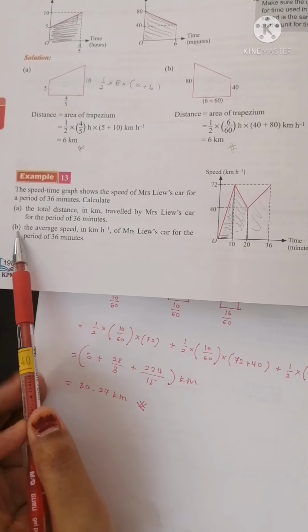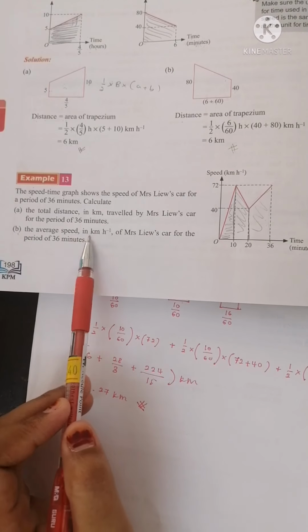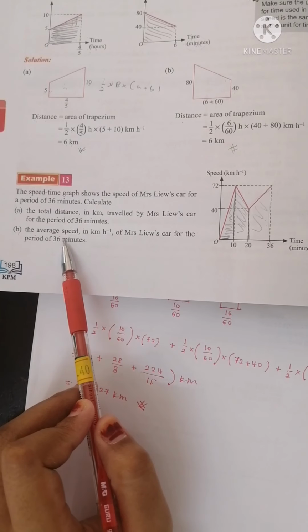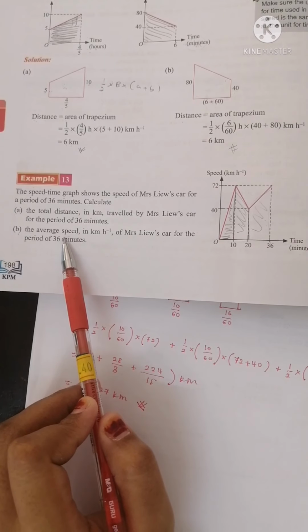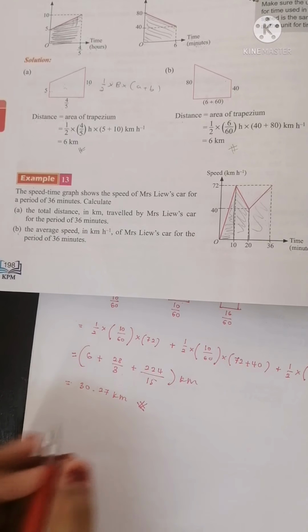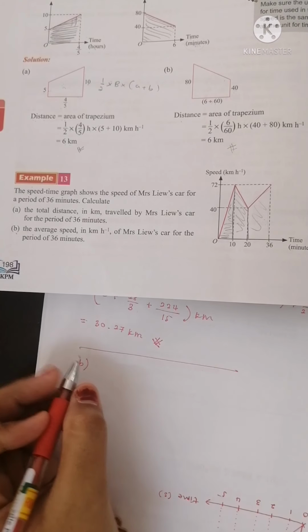Now look at B. The question asks you to calculate the average speed in kilometers per hour of Mr. Liu's car for the period of 36 minutes. So the question asks you to find the average, and you already know the total distance, right?